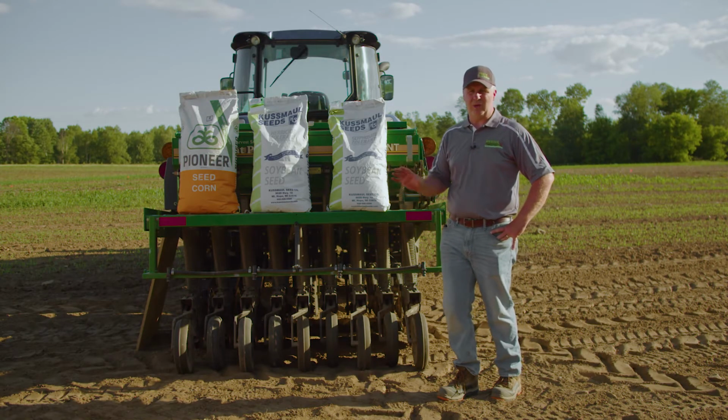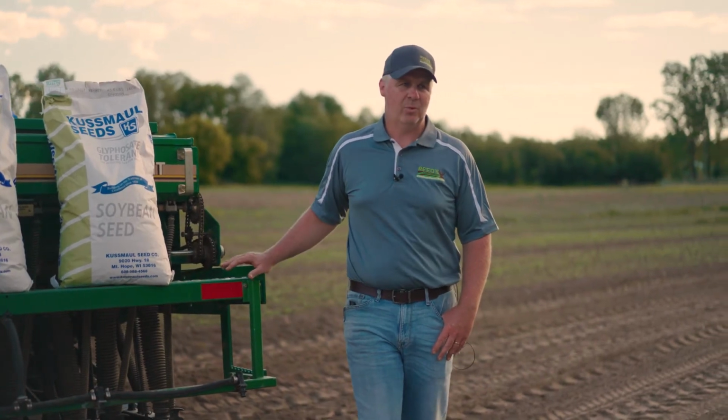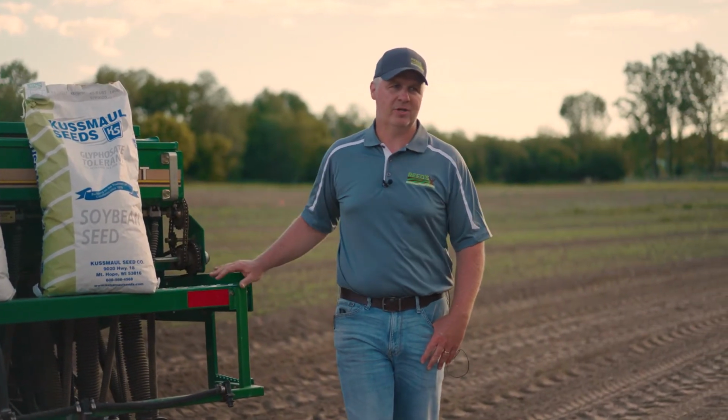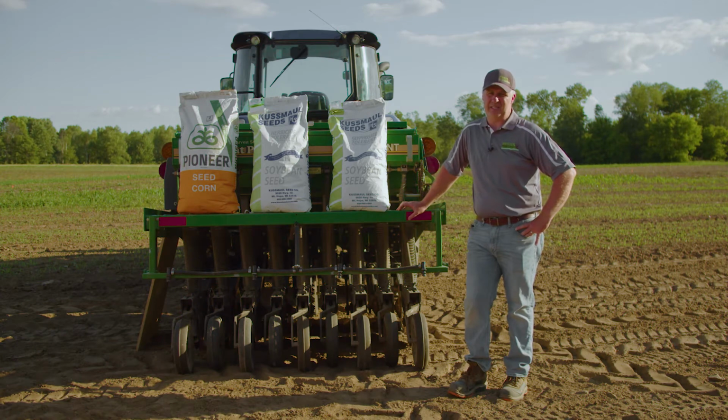The first of which is the volume of bean seed that you want to be putting in the ground. Most people assume that these are sold by weight, when in fact, both beans and corn are sold by the number of seeds per bag. For example, a standard bag of soybeans is going to have 140,000 seeds in it. A standard bag of corn is going to have 80,000 seeds in it.